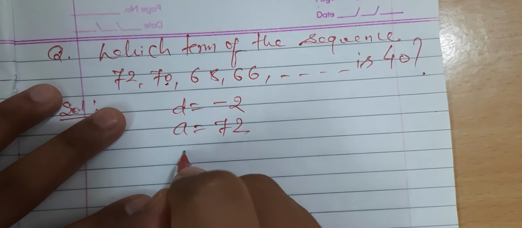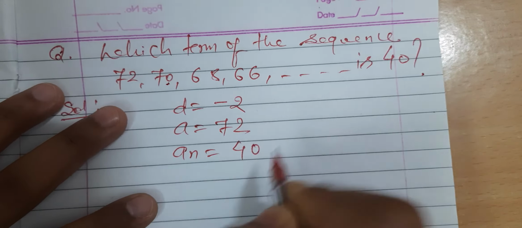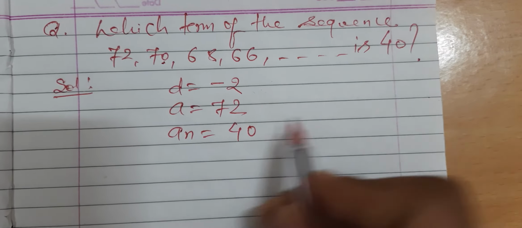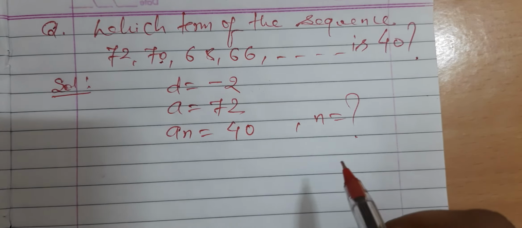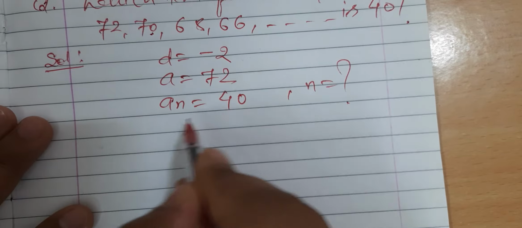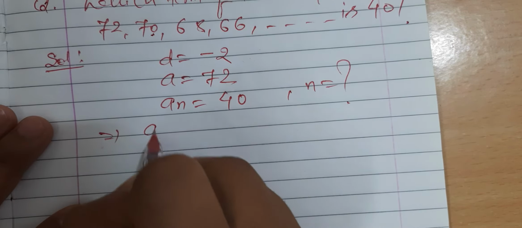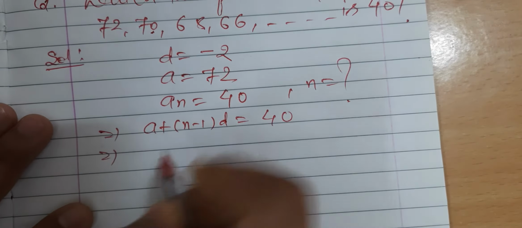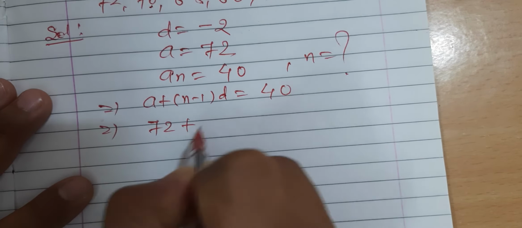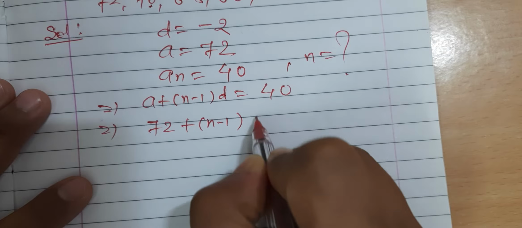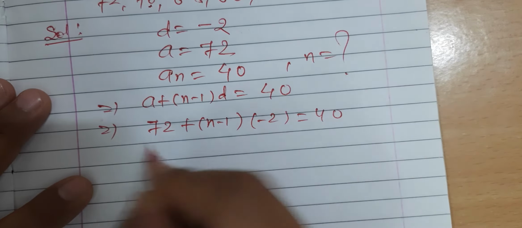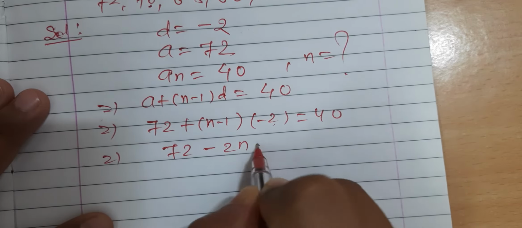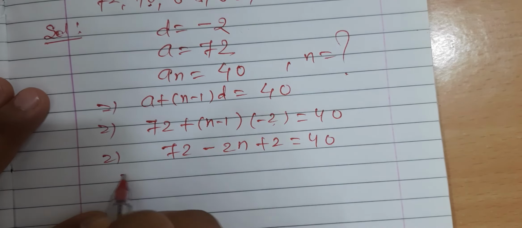Let this be the nth term, and we have to find which term is 40, meaning we have to simply find the value of n. So we will use the same general term formula, a plus (n minus 1) multiplied by d, and this is 40 here. a is 72, n we have to find, and d is minus 2. So now we will simplify: 72 minus 2n plus 2 equals 40.